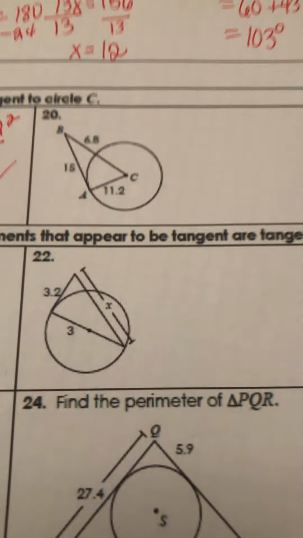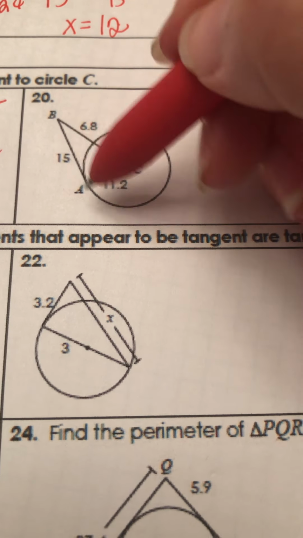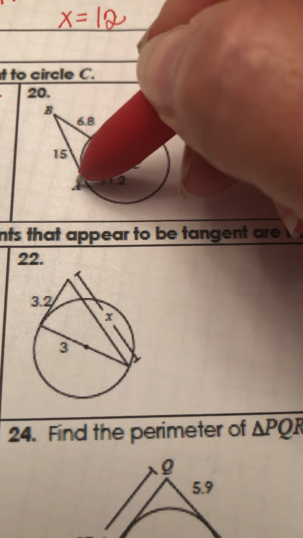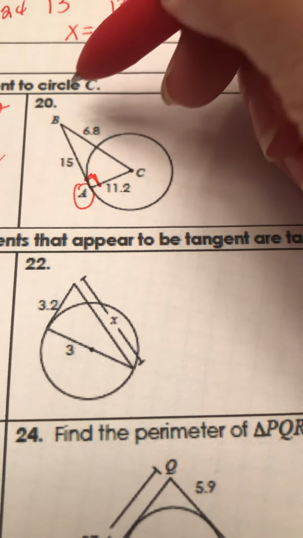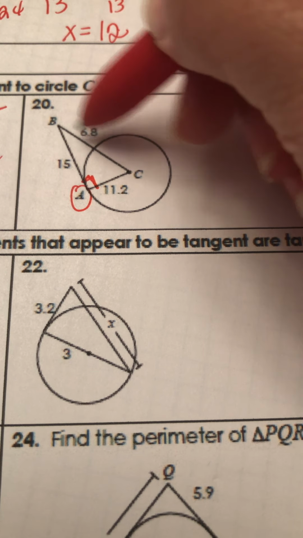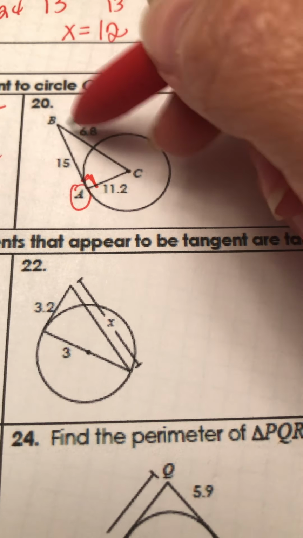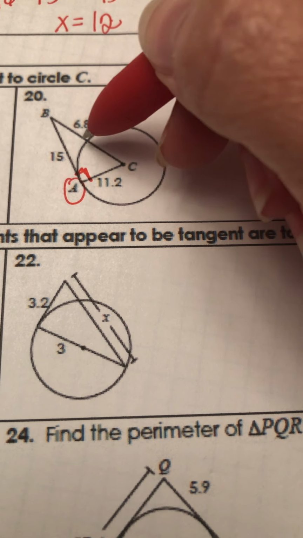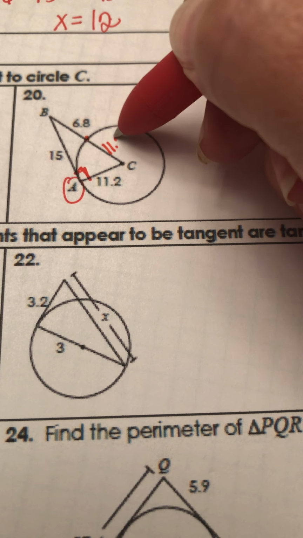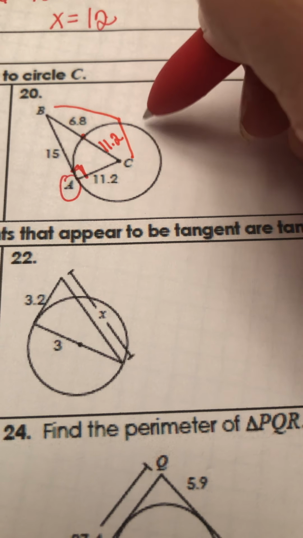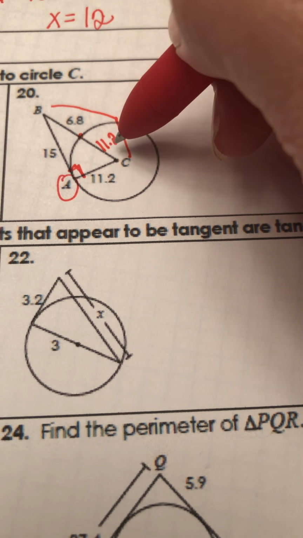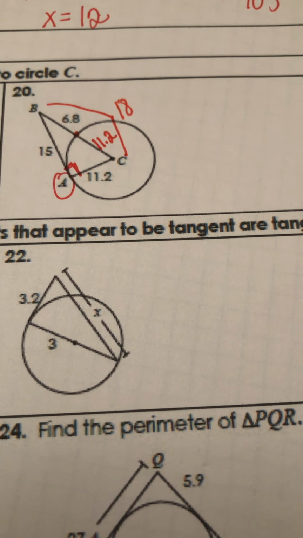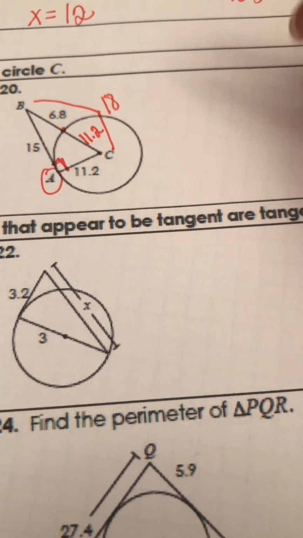Now, let's look at number 20. Okay, if AB is a tangent line, it will be perpendicular to our radius AC at the point of tangency, which is A. So once again, we have one of these partial lengths. So we've got 6 8/10. Well, if AC is my radius of 11 2/10, then C to the circle here also is a radius at 11 2/10. So if I take these two and add them together, 6 8/10 plus 11 2/10, that's going to give me 18.0, which is 18. So that's going to be my hypotenuse, isn't it?